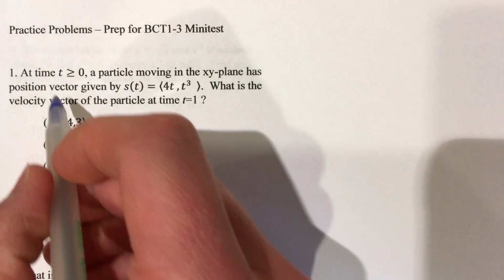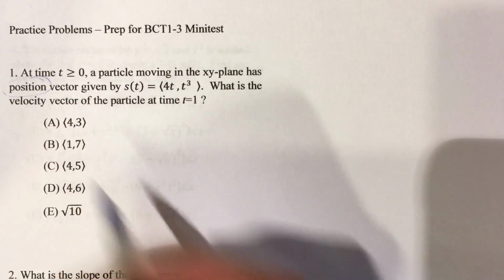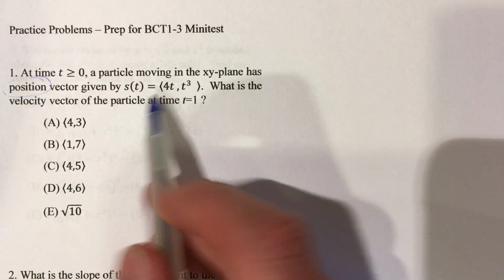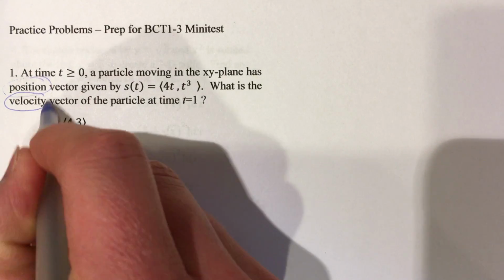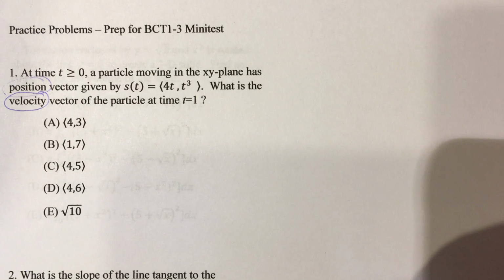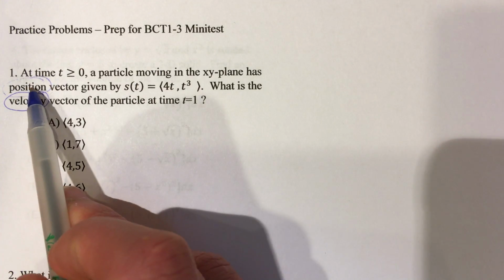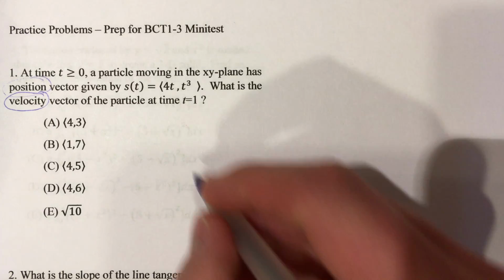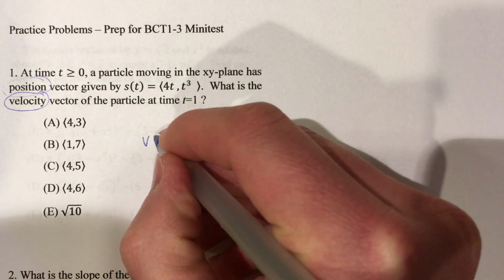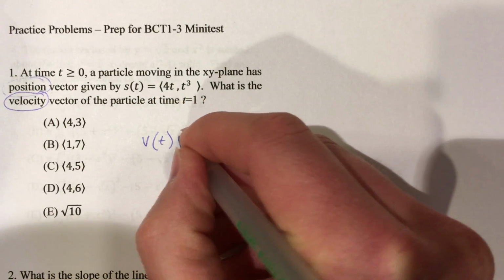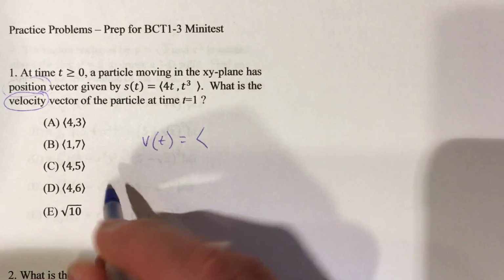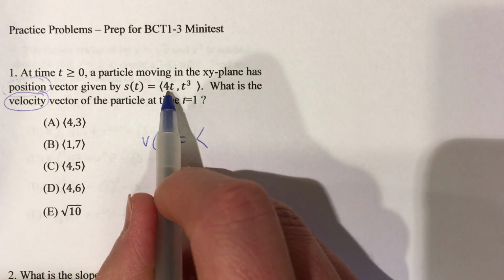So I'm given a position vector. That would be a vector function. And I need to find the velocity vector. And so the derivative of position is velocity. So my velocity vector function is going to be just the derivative of each component here.